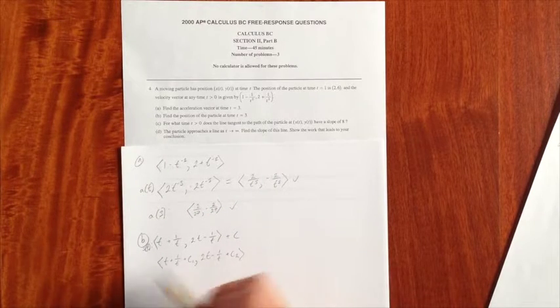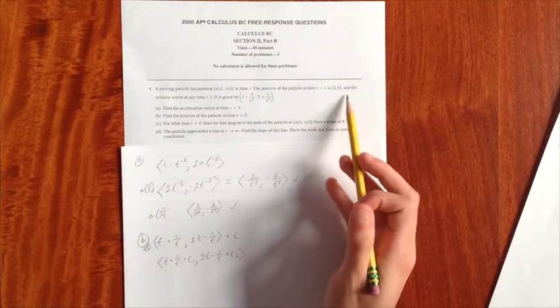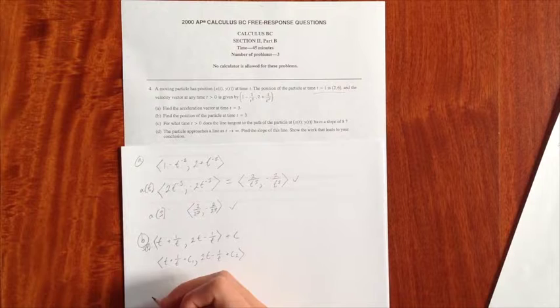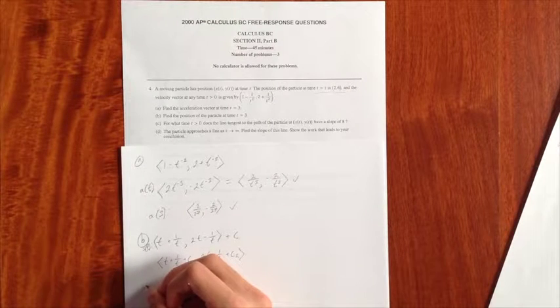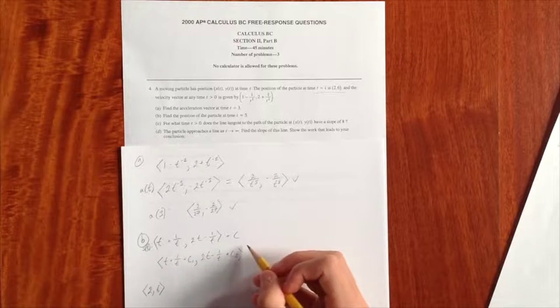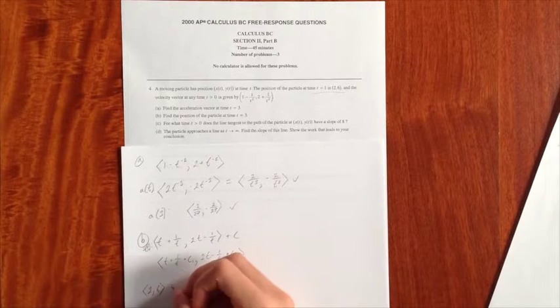And at that point, this is where we're going to want to go back and look at the t equals 1 and this (2, 6). So what we can do is we can set this equal. We know that at t equals 1, this whole vector plus the c is going to equal this.